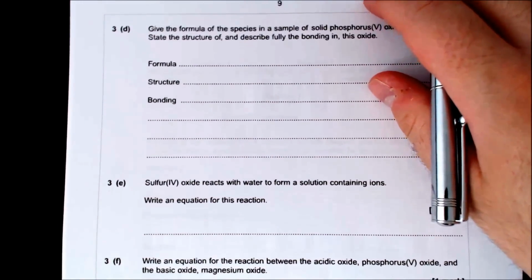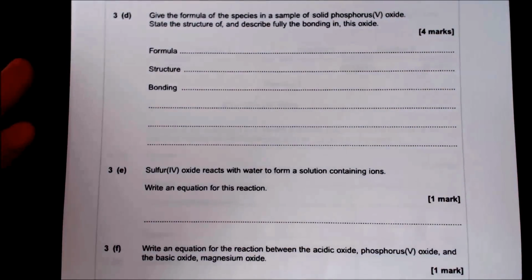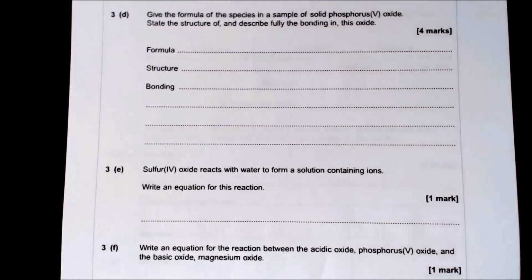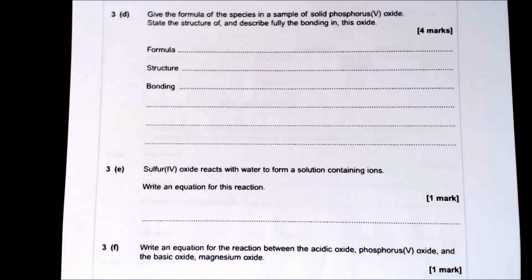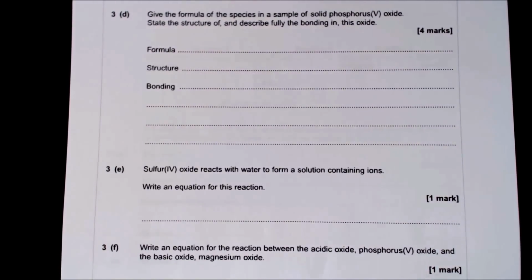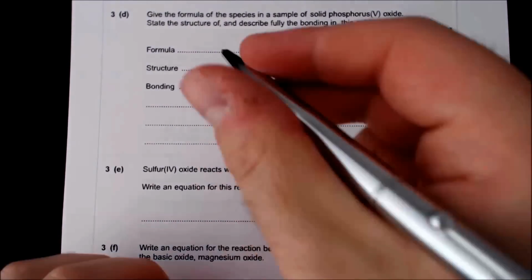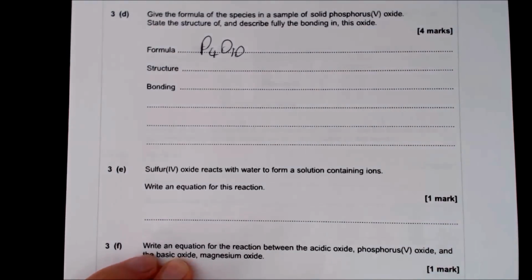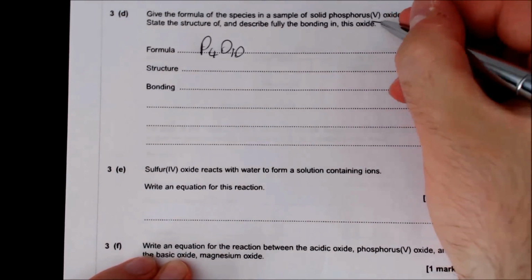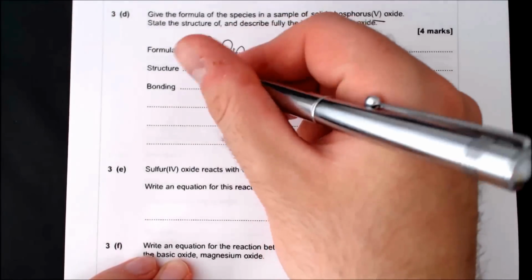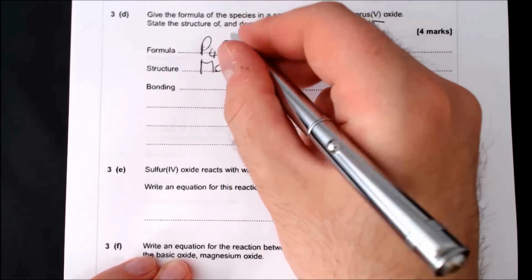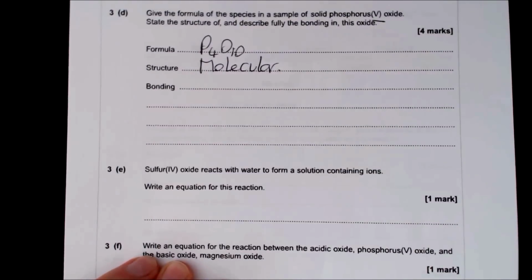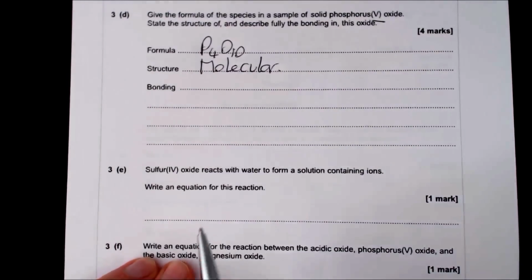So this is 3D. And it says, give the formula of the species in a sample of solid phosphorus 5 oxide and state the structure of and describe fully the bonding in this oxide. So the formula is P4O10. So that's for phosphorus 5 oxide. The structure, now this is molecular or simple molecular. So not giant, just a tiny little molecule. There's quite a few of them. And it also asks about the bonding.